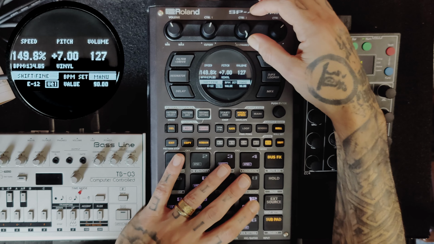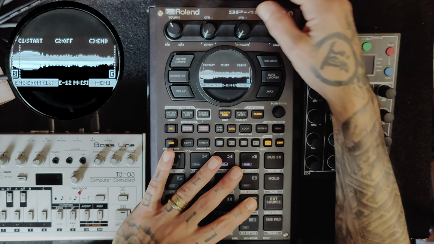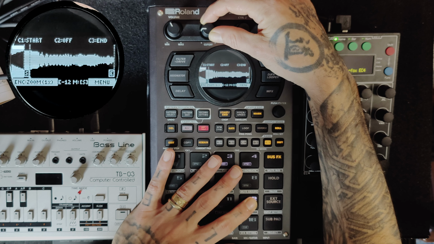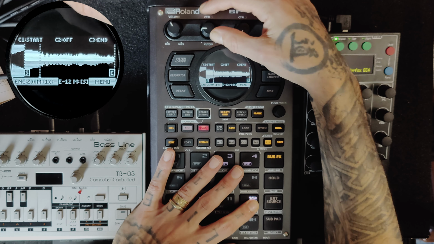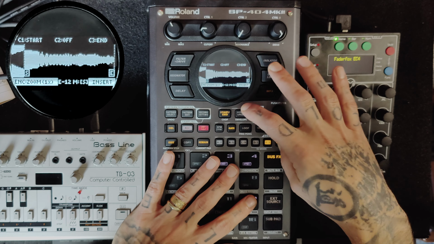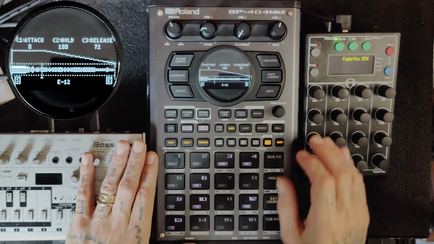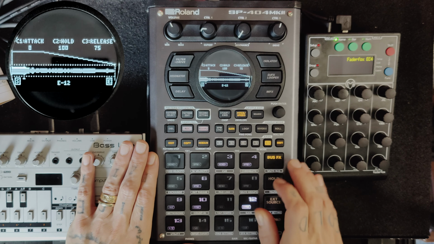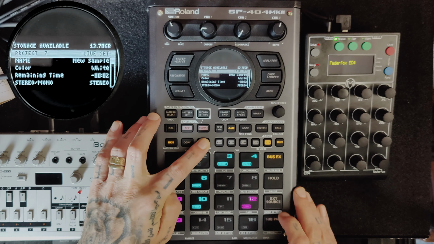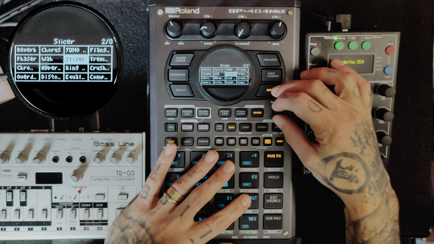Yeah, it's not bad. The pitch. Now I want to maybe, alright, maybe let's, okay. And now let's assign some effects.